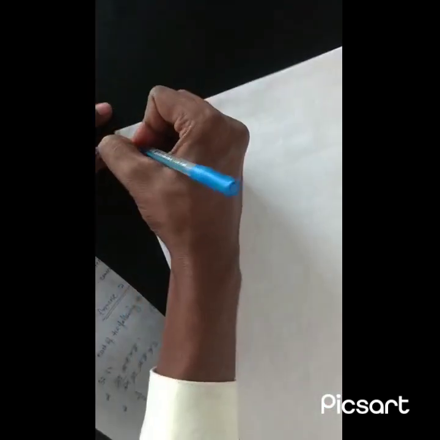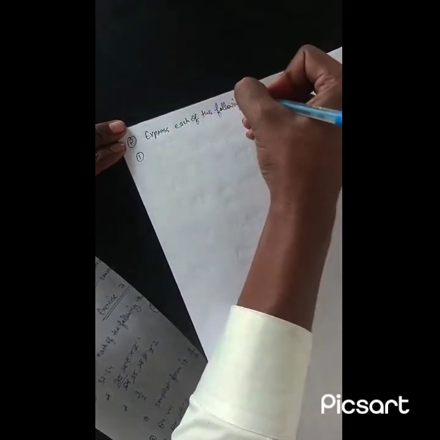Now we come to question number two. Here it is again saying: express each of the following in the simplest form. Question number two, first part. Express each of the following in the simplest form.